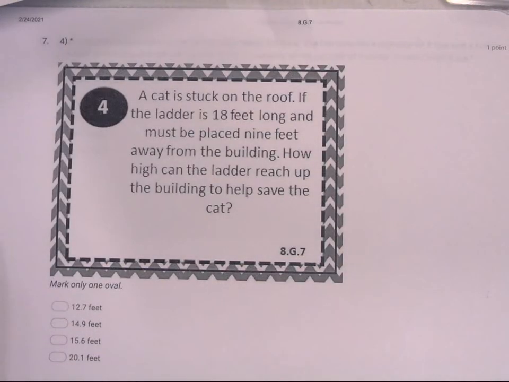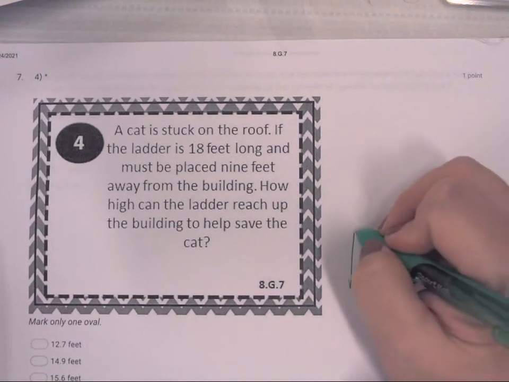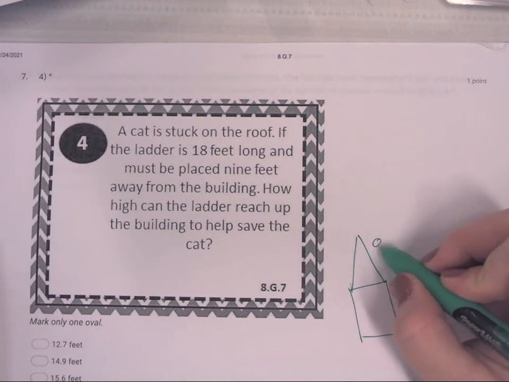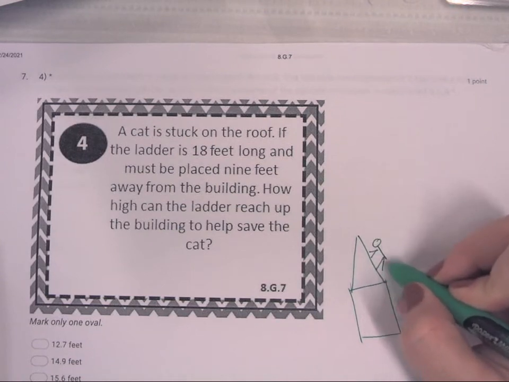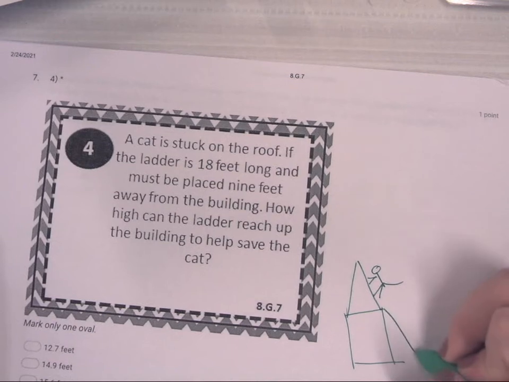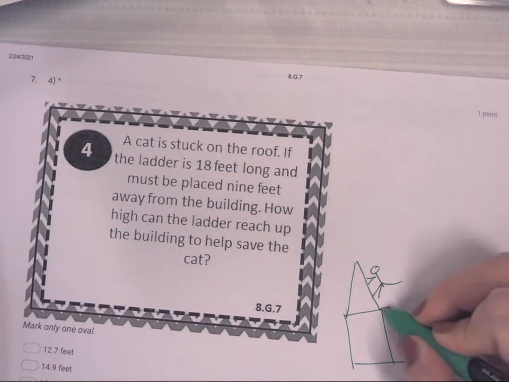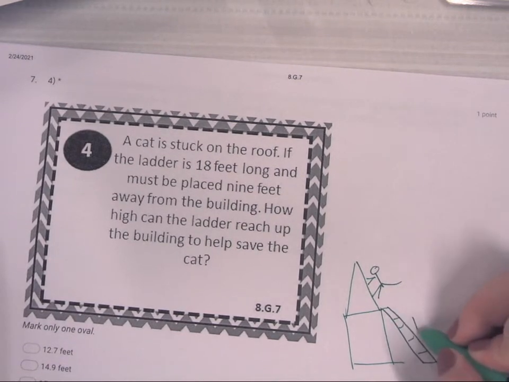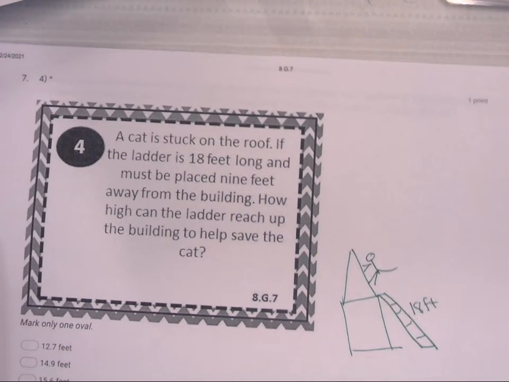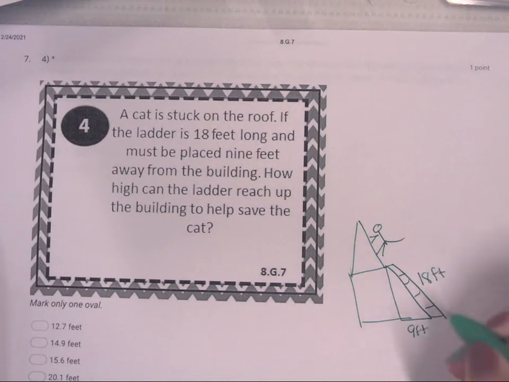Number 4. A cat is stuck on a roof. Have a cat. It's on the roof of the house. If the ladder is 18 feet long, and must be placed 9 feet away from the building, how high can the ladder reach up? Same process.